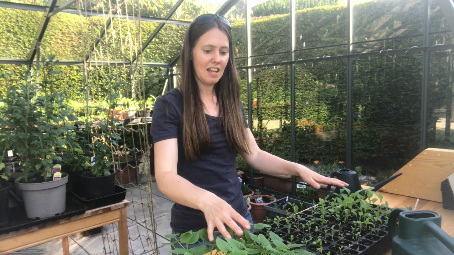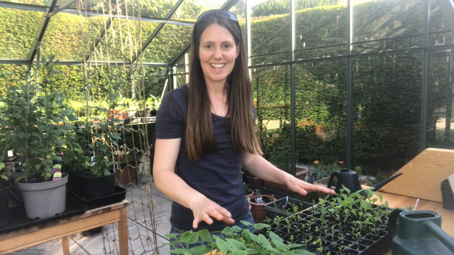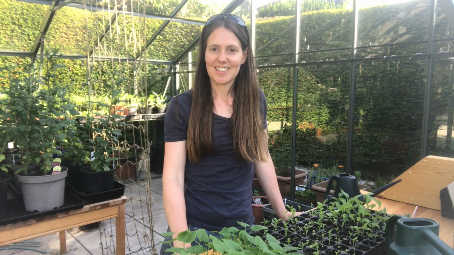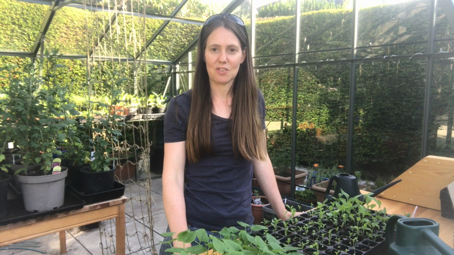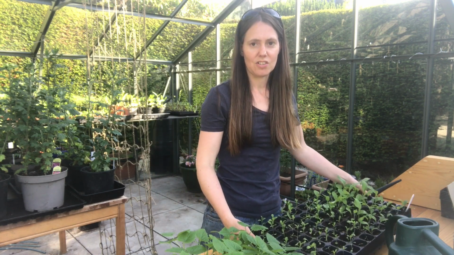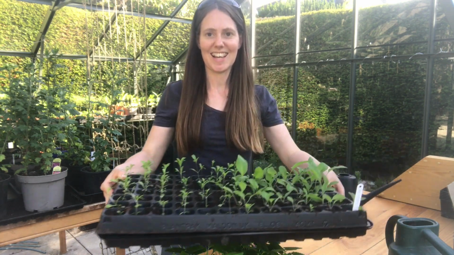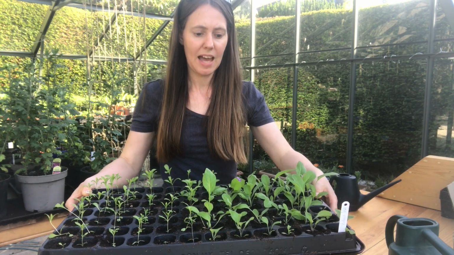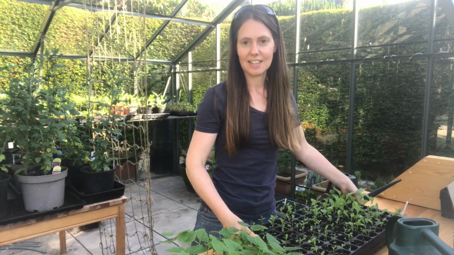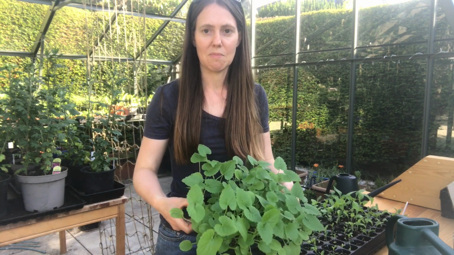And in front of me here, I have got what are called biennials. Now, these are seeds which you sow now in June, and they won't flower this year. They'll flower next May for you. So they are just growing away now. I sowed these early June. You can see here, this is a tray I have got of Sweet William, and I have also got Hesperus in here. And in this little tray here, I have got some Honesty. And these are all biennials.